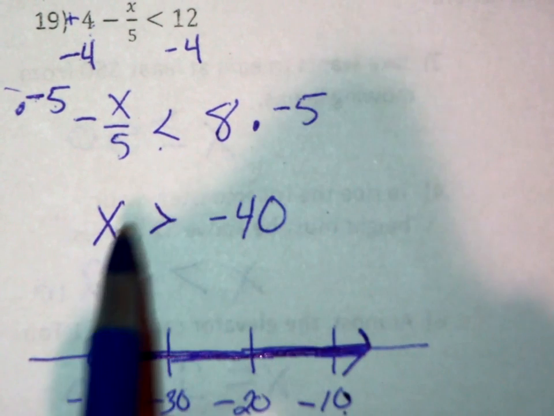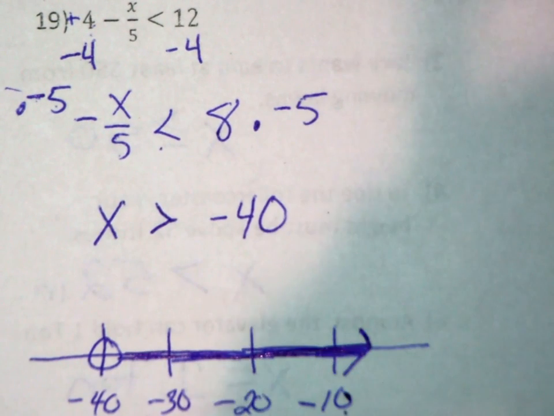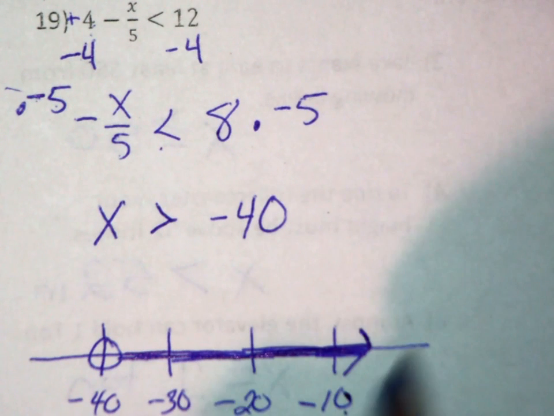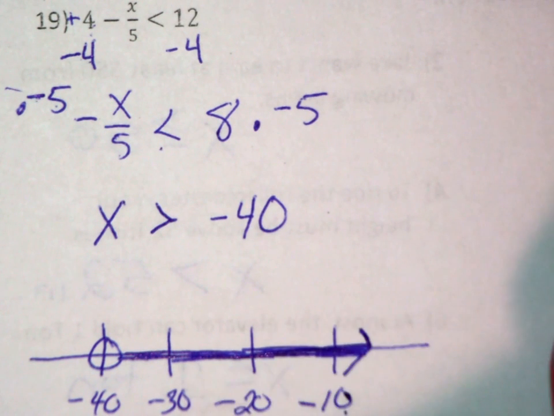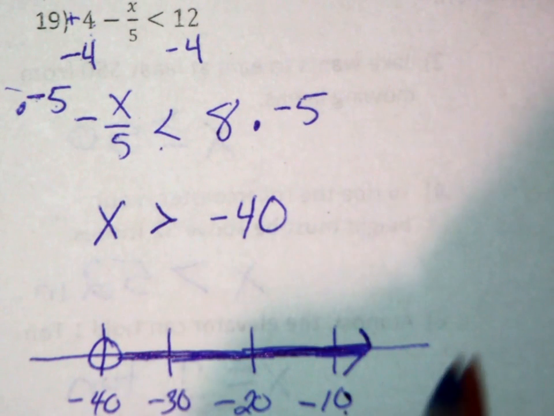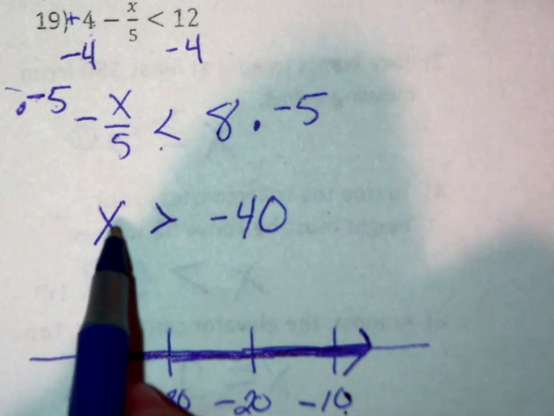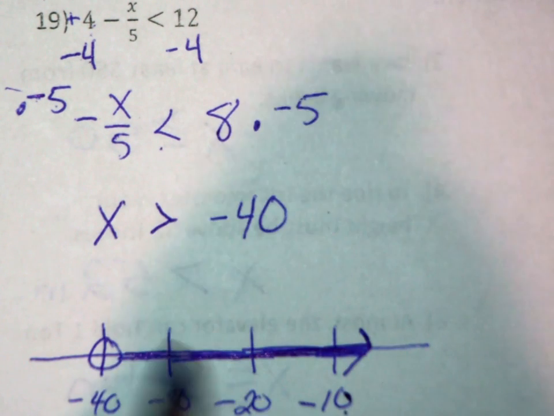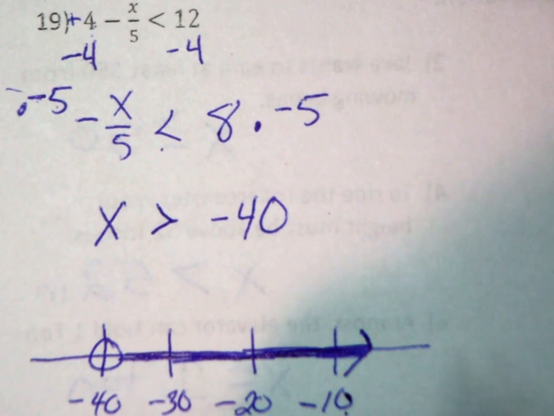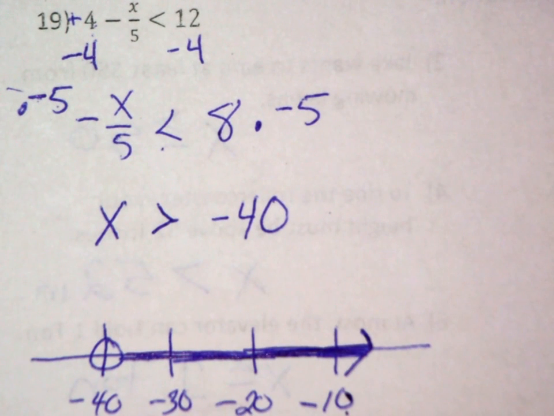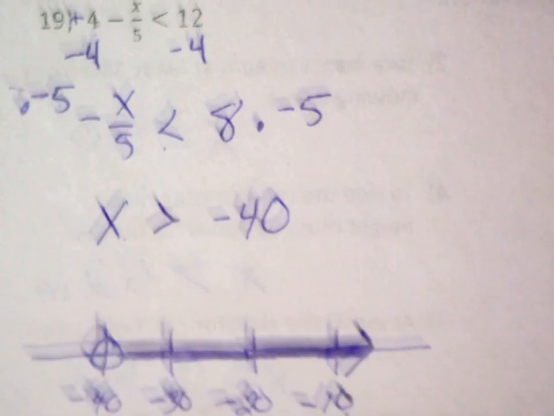So negative 10, if I were to check that value, negative 10 is greater than negative 40 is true. I could even go up here to where I finally get into positive values. 0 is greater than negative 40, that's true. 10 is greater than negative 40, that's true. So the further I move to the right on the number line, the more I continue to find values that are included values in this inequality statement.